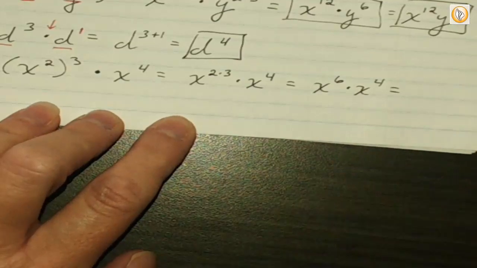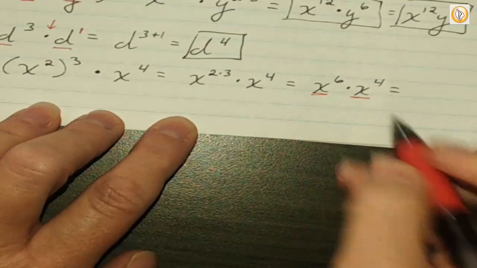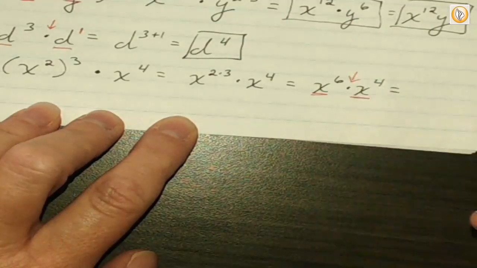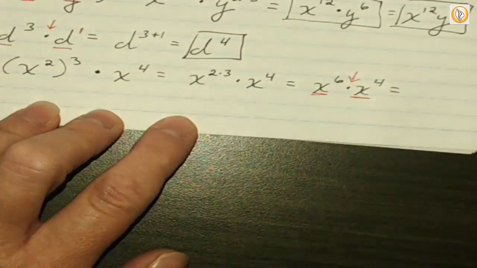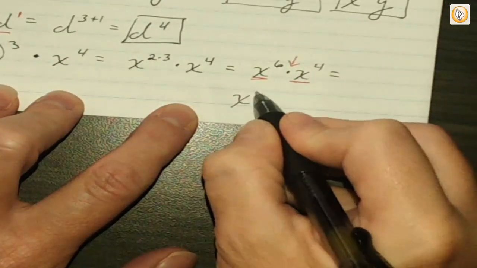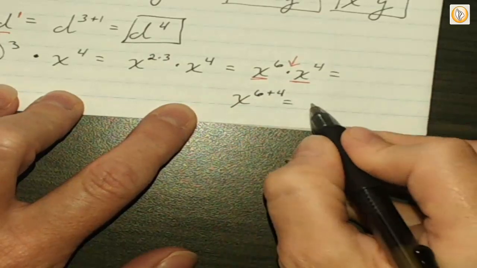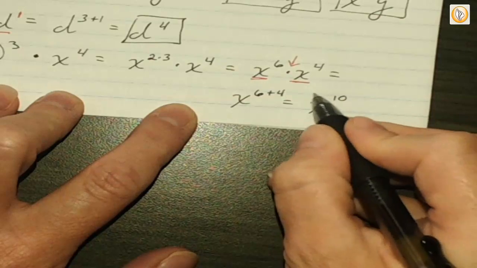Now, what were you going to say? Since the things are the same, you add them. Since the bases are the same and we're multiplying, you add the exponents. So I have x to the 6 plus 4, and what's your answer? X to the 10th power. There you go.